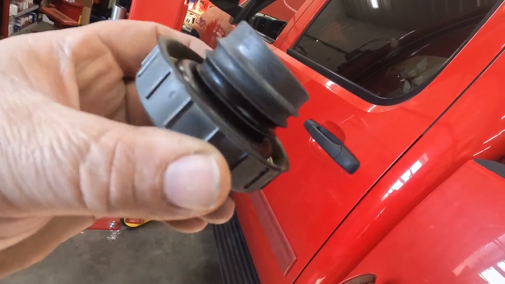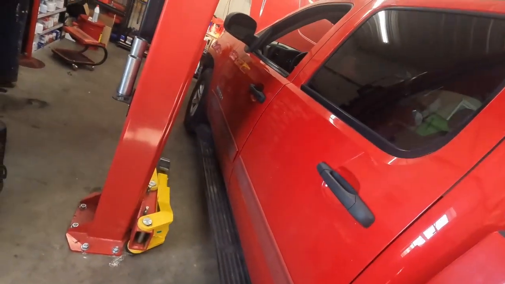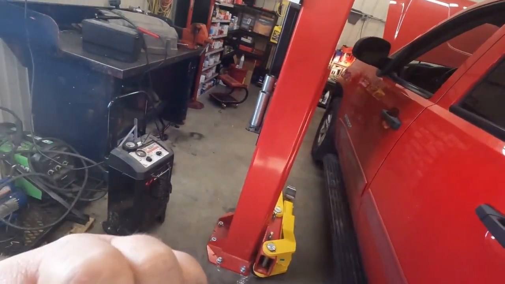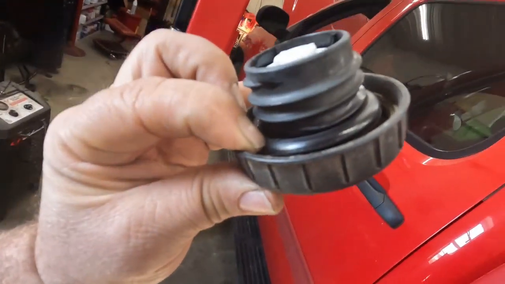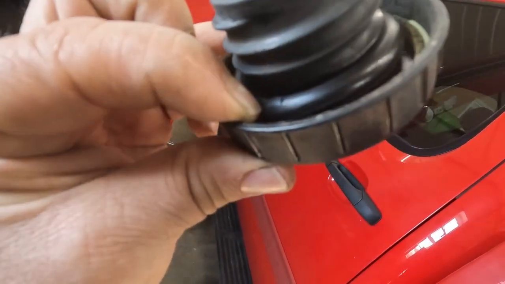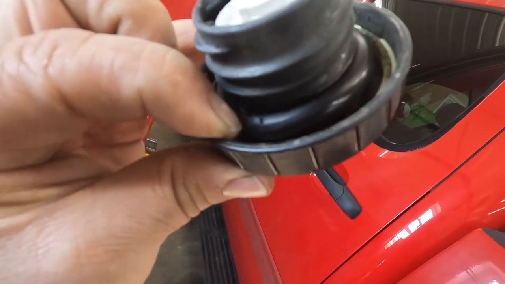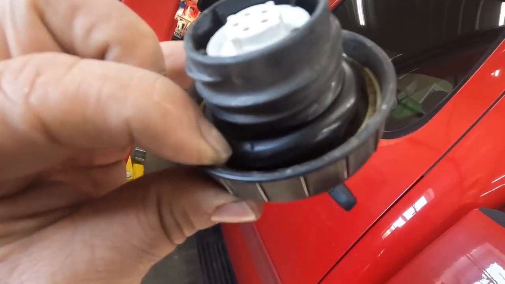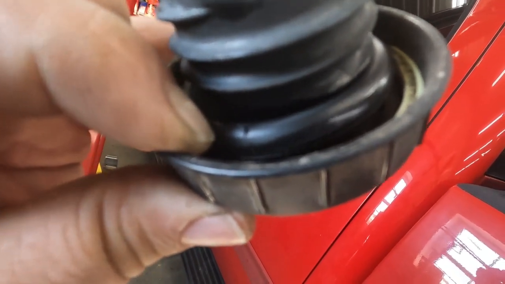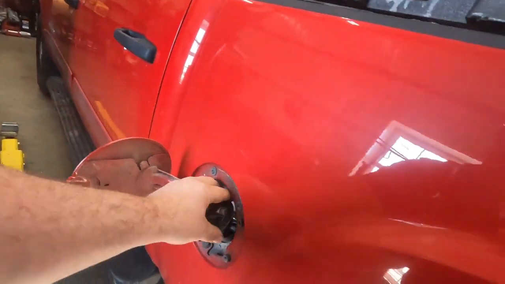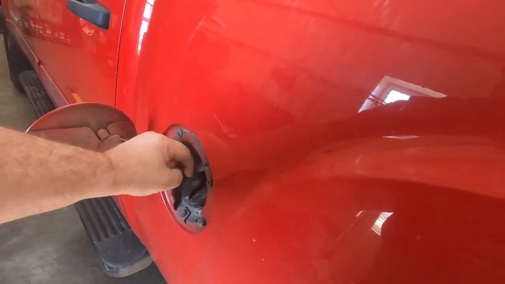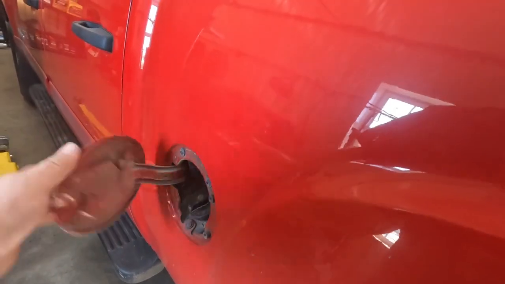Looking for damage to the, ooh. Had a little damage. Yep, right there. Okay, we've got damage to our seal. I don't know if you guys can see that or not. Yep, right there. A little cut in our fuel cap. All right, well, we're gonna get a new fuel cap and put it on there.